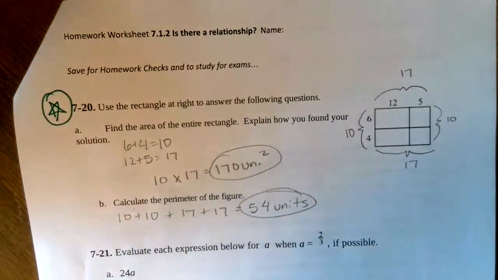Okay. Make sure that you're showing all of your work, not just writing down my answers, because that will not help you on the homework check.